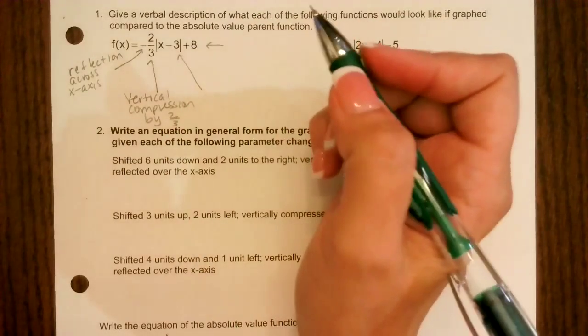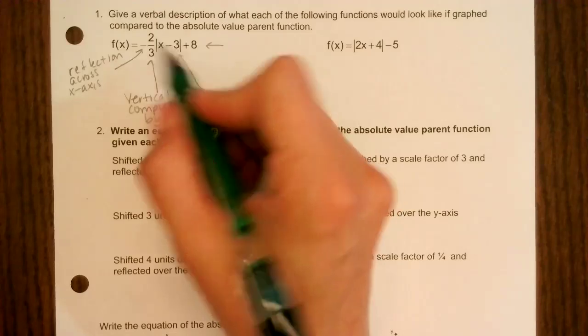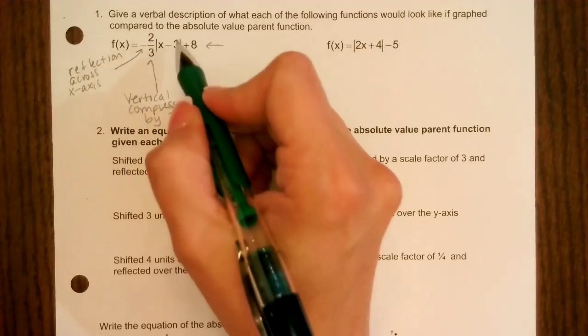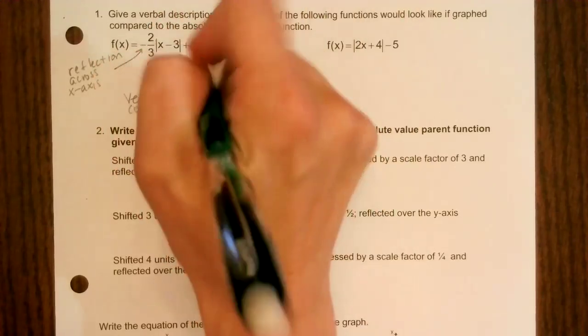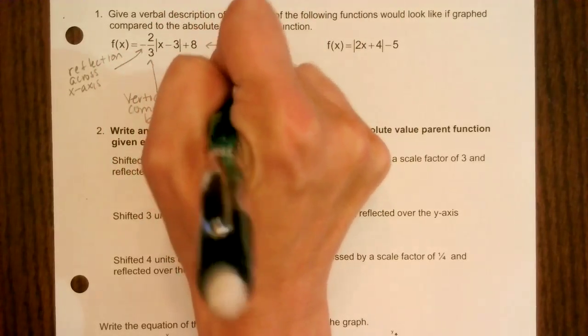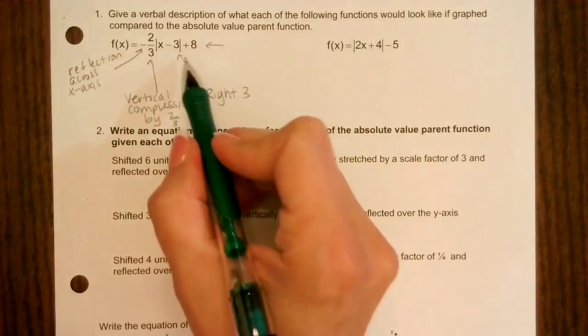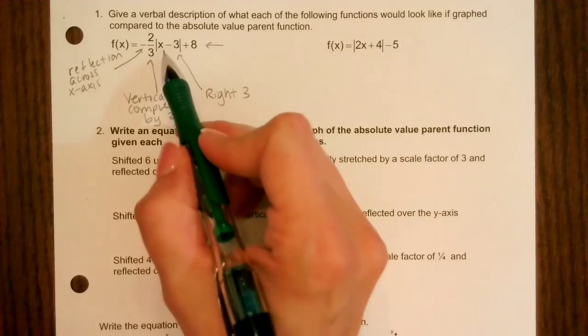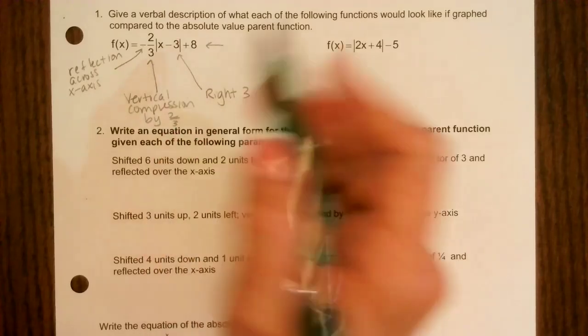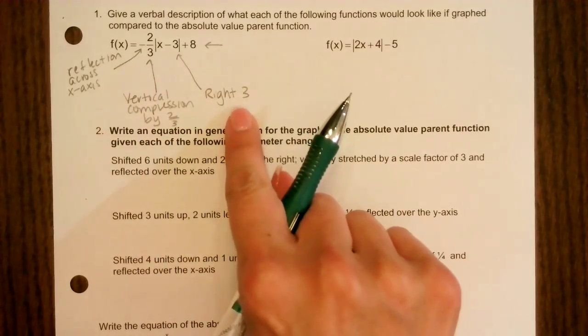All right, our next one here is in the place of C. So this part was in the place of A. This is in the place of C. And so when it is x minus 3, we say it goes to the right 3 units. The C value there would be 3 because remember the minus is part of the formula. So C is 3, and so we're going to the right 3 units.